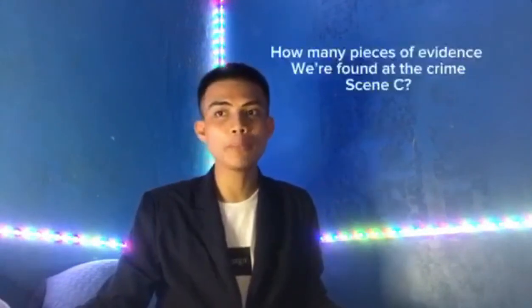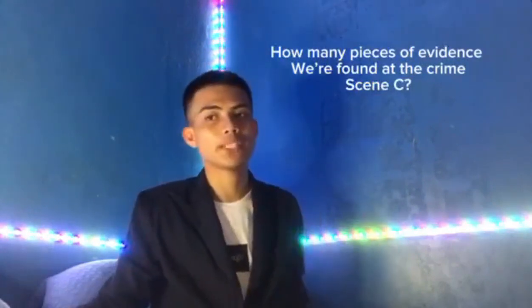So let's proceed to the question 2. So how many pieces of evidence were found at the crime scene C? So we can count the number of blood evidence in the pictograph. Each represent 10 pieces of evidence to find the total number of evidence. So 10, 20, 30.